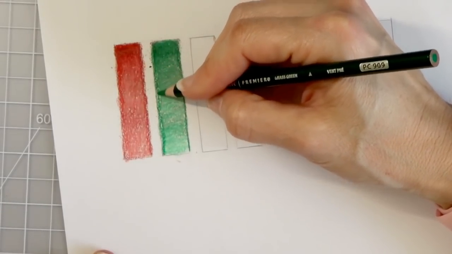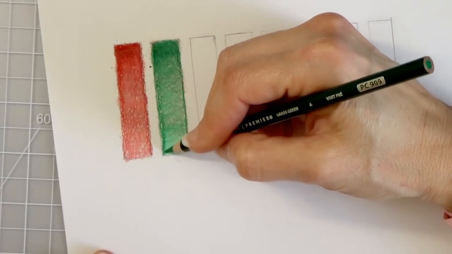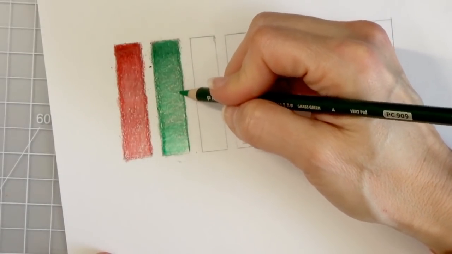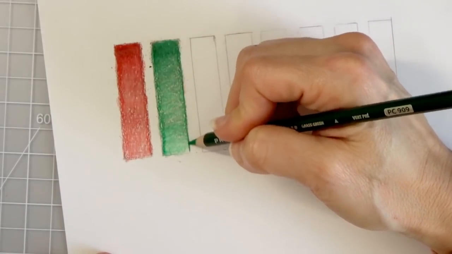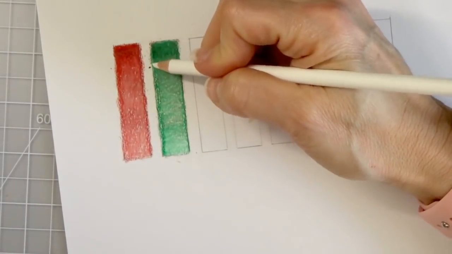And then lighten up the pressure of my pencil as I come down, and just kind of blend this in just a little bit more. And then come back with my white.